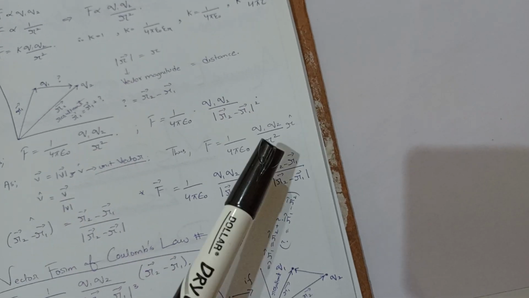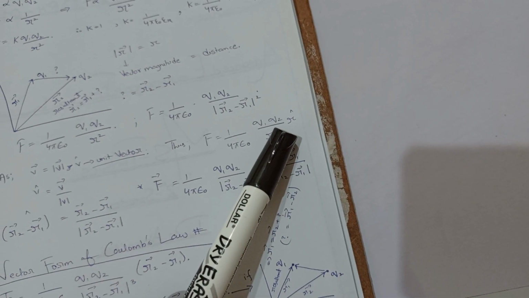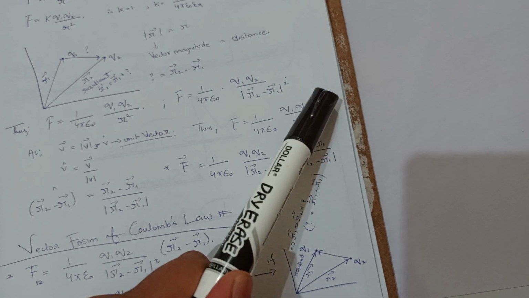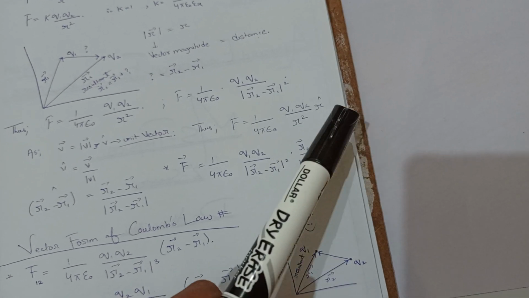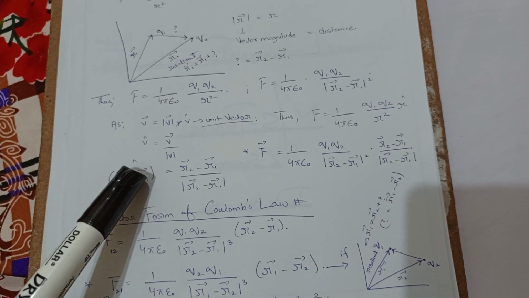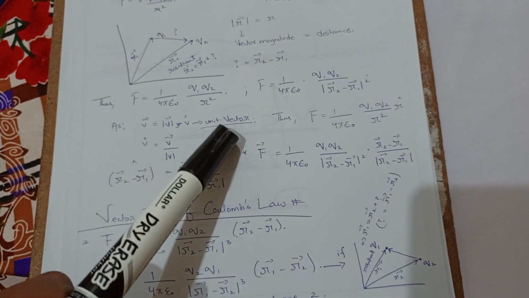So first of all, you have to introduce a direction r, because it has some direction, so it becomes r cap. R cap basically means (r2 minus r1) cap. So this is the value.